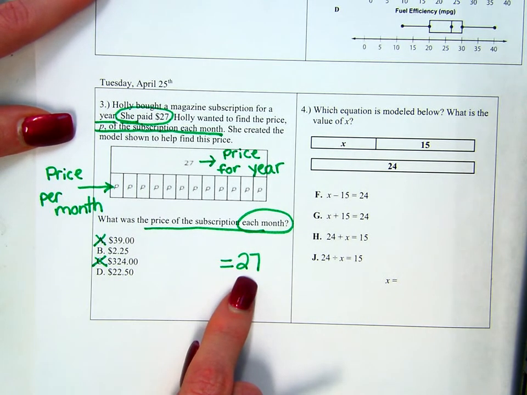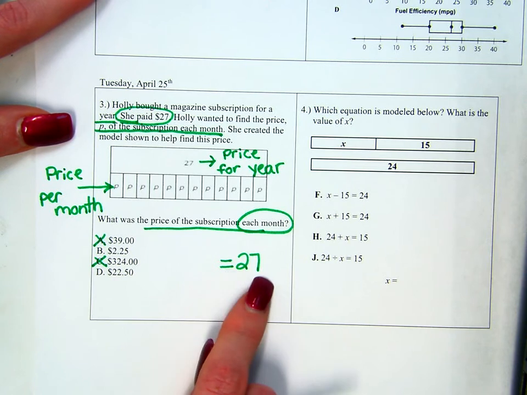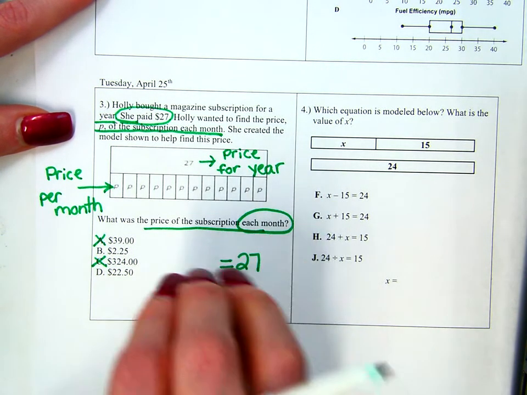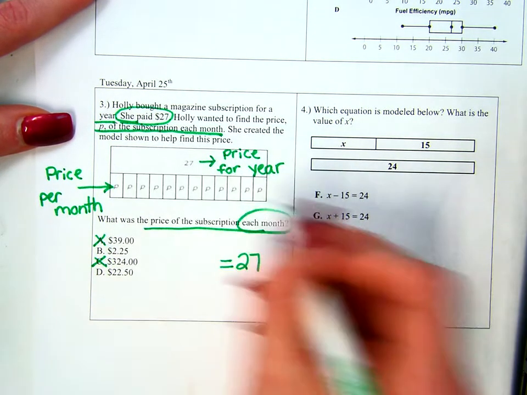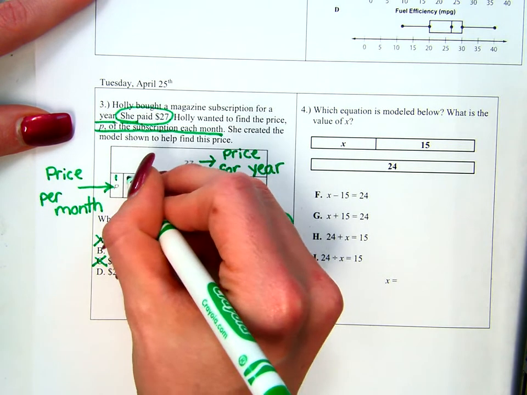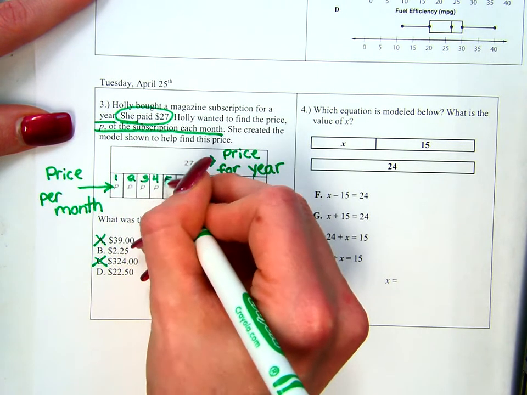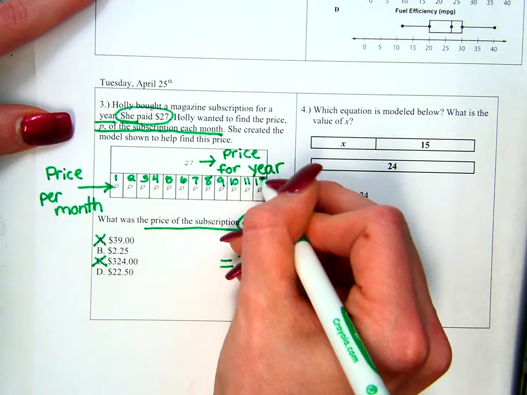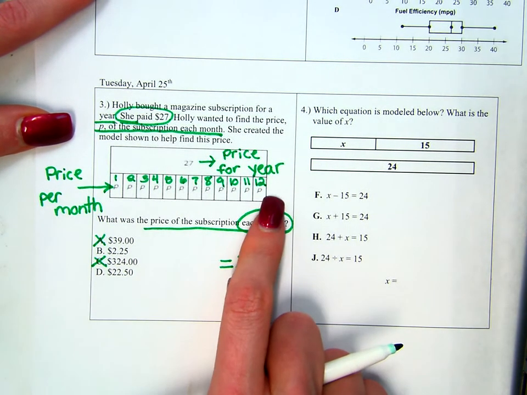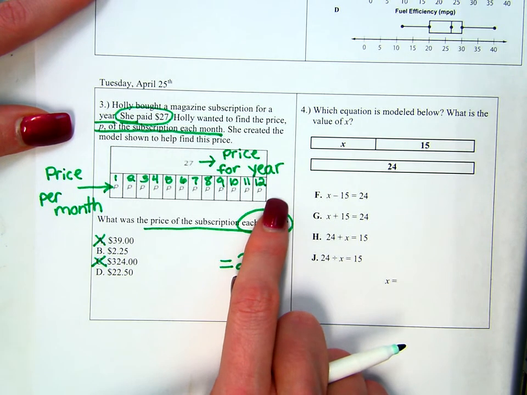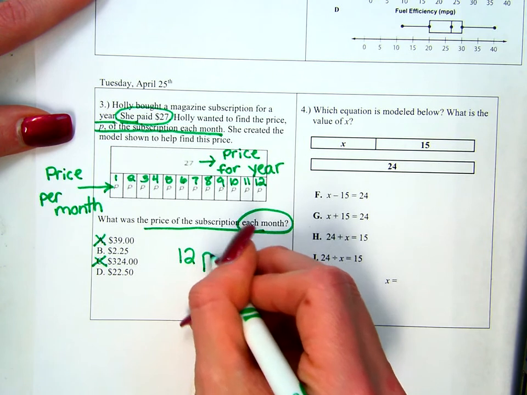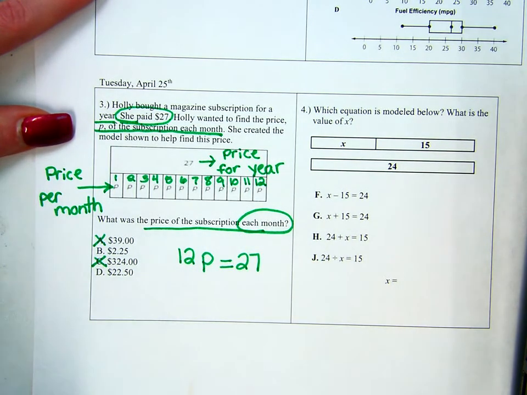Okay, now I'm going to look at the model. I know that the total price for the year was 27, so I'm going to make an equation, set it equal to 27. And I'm going to go ahead and set up the other side of my equation, but I'm going to count the number of P's I have. So I'm going to count 1, 2, 3, 4, 5, 6, 7, 8, 9, 10, 11, 12. Okay, I have 12 P's. So each P represents the month in a year. So I'm going to put 12P on this side of my equation.